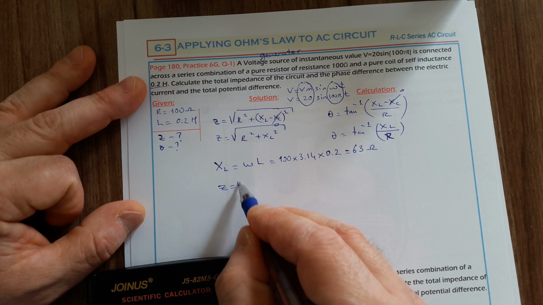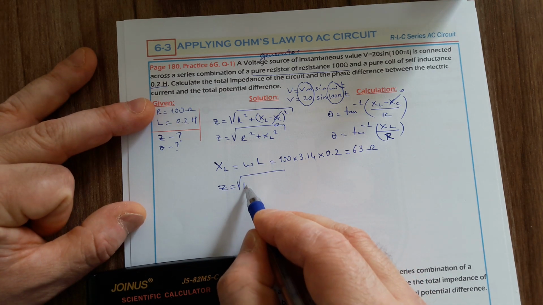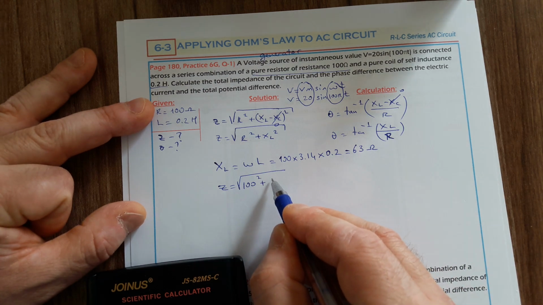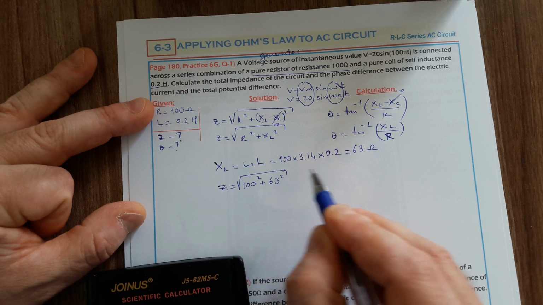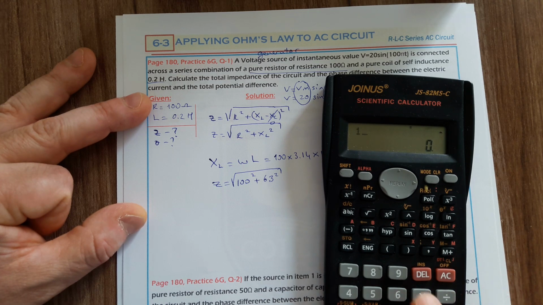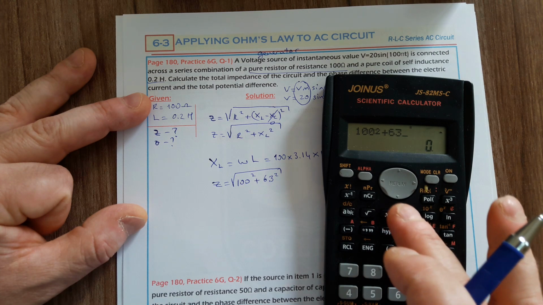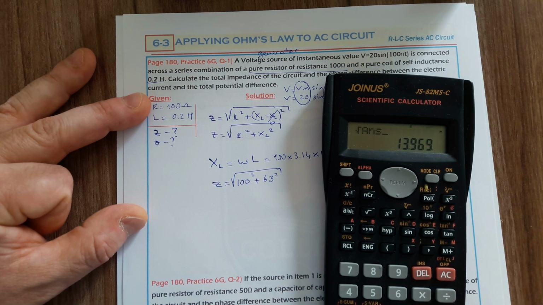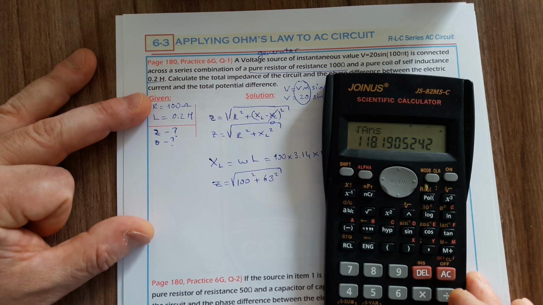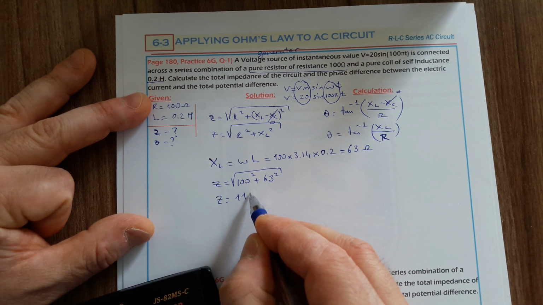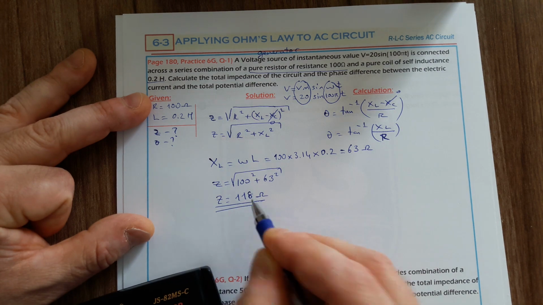Now let's calculate first Z, the total impedance. Z is equal to root of R squared, R is 100, square of 100, plus XL squared, which is 63 squared. Okay, let's calculate it. 100 squared plus 63 squared is equal to this number. Then we get the square root of this number, which is equal to 118. Z is equal to 118 ohm. This is the total impedance of the circuit.